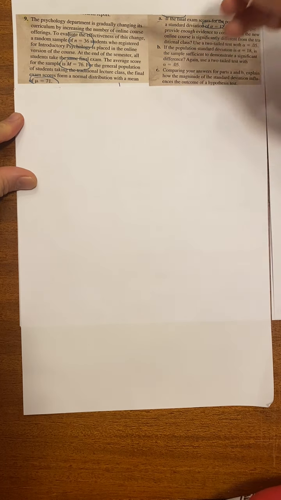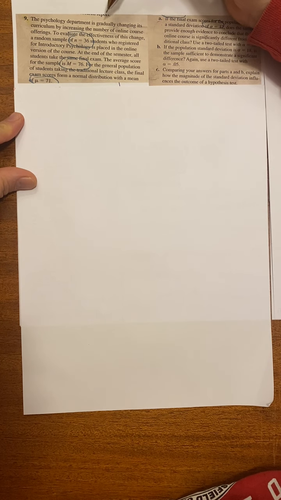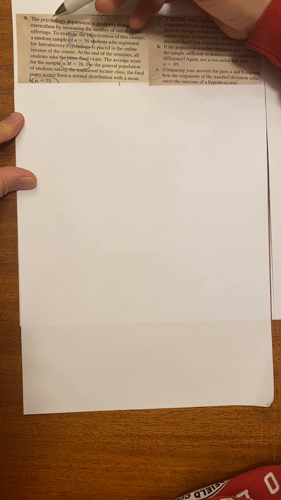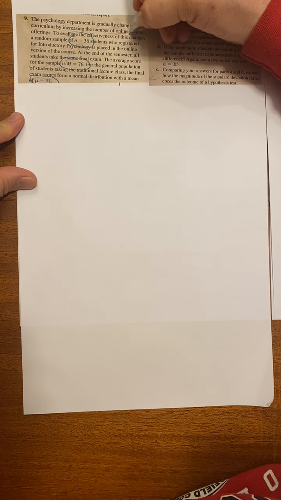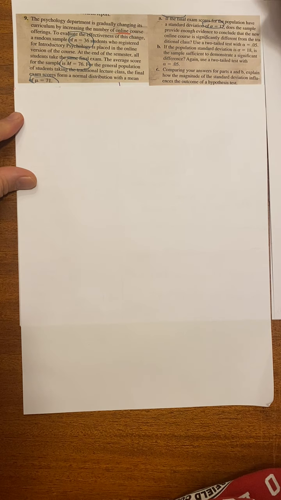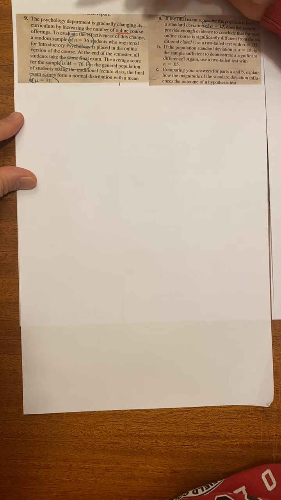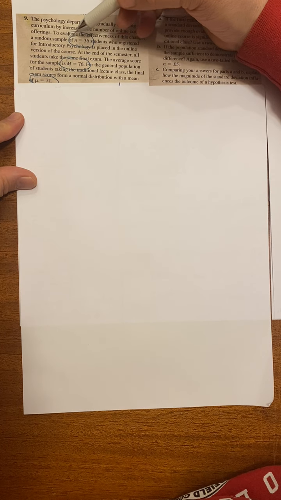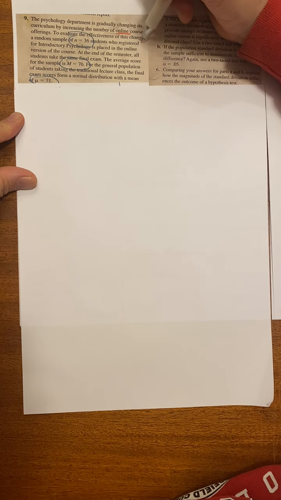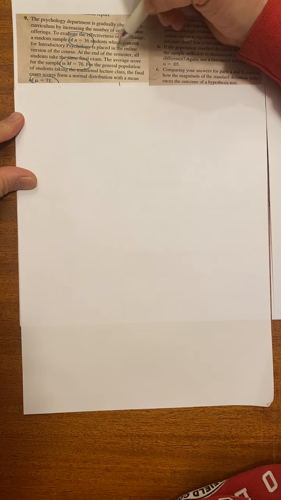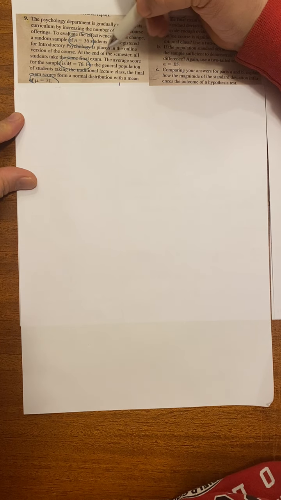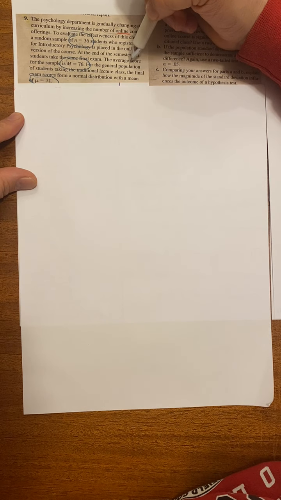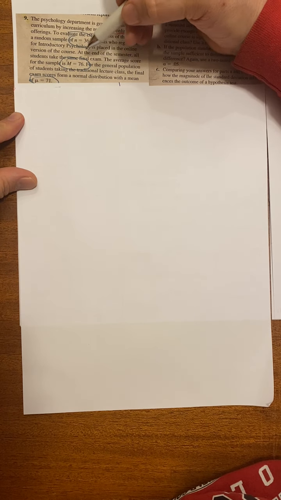To begin with, it reads, the psychology department is gradually changing its curriculum by increasing the number of online course offerings. Wow, that's interesting. That's a thing that's changing at our college. Anyway, to evaluate the effectiveness of this change, a random sample of 36 students who registered for introductory psychology is placed in the online version of the course. At the end of the semester, all students take the same final exam. The average score for the sample is 76.